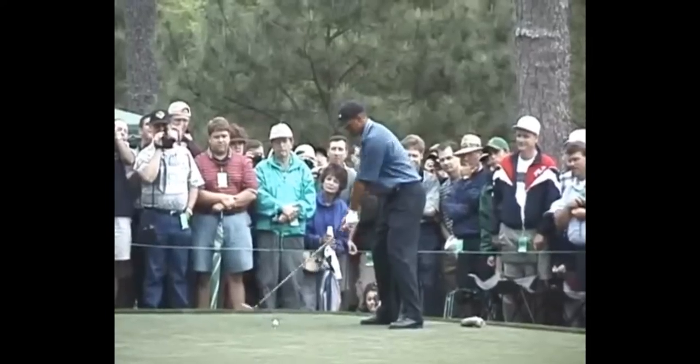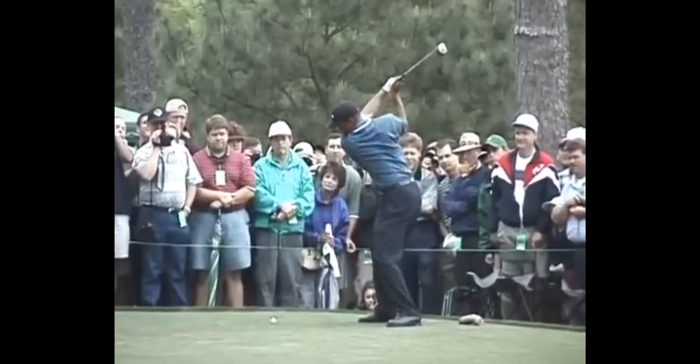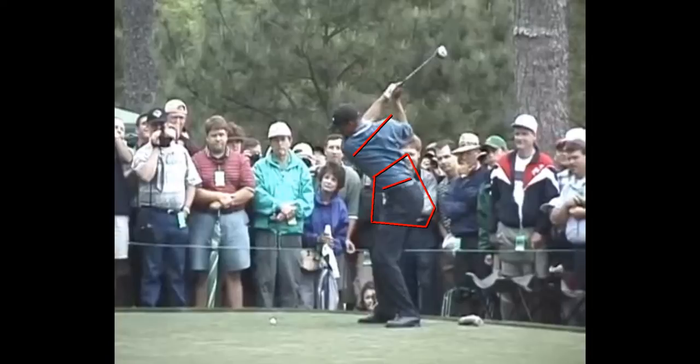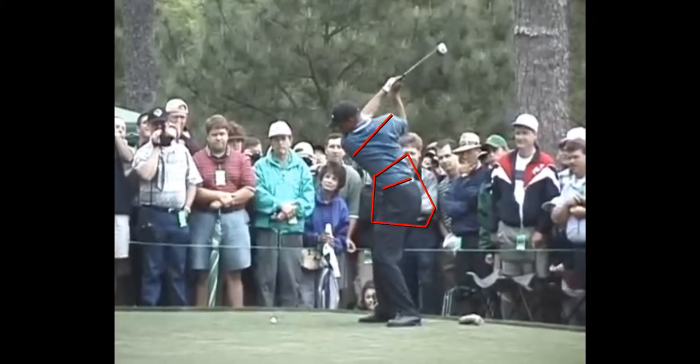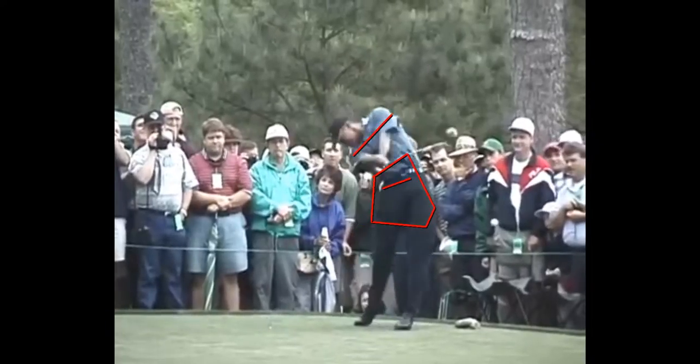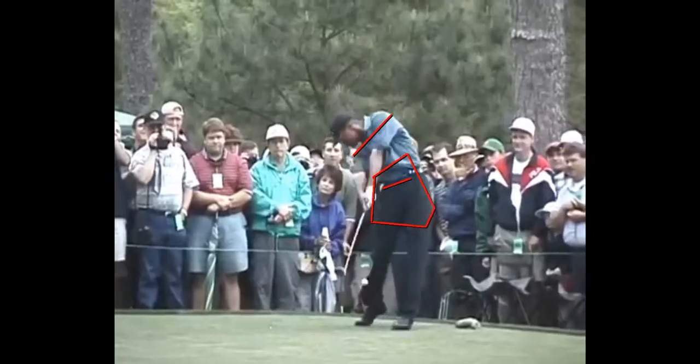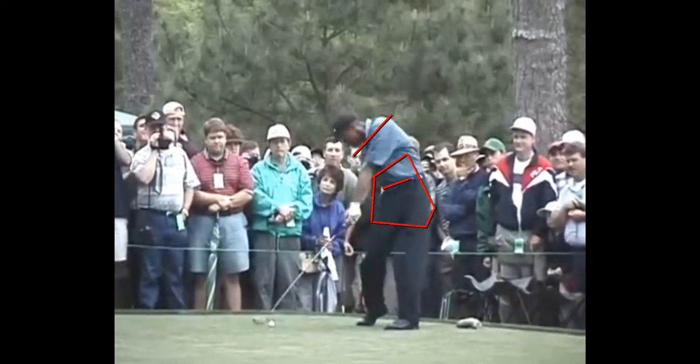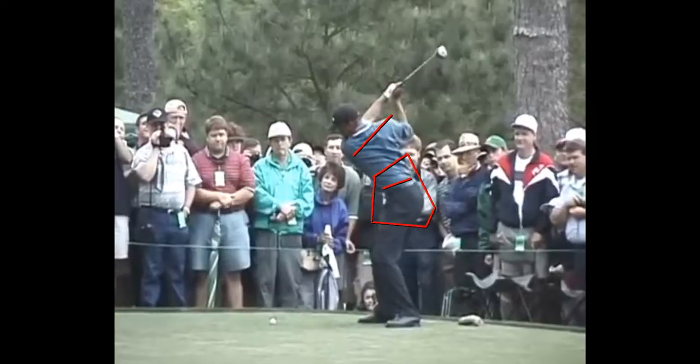So one-piece turn, nice backswing, huge turn here. Shoulders turned a little more than the hips. We focus in on his belt and everything right in this area. That's what's going to move first. Boom. So none of that's possible without this part.